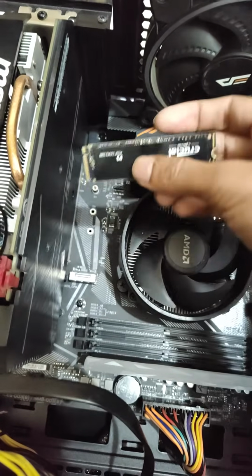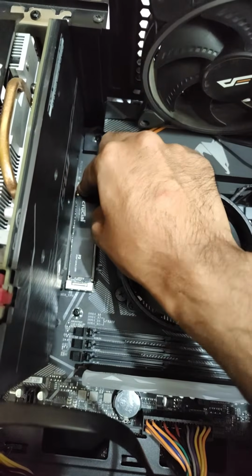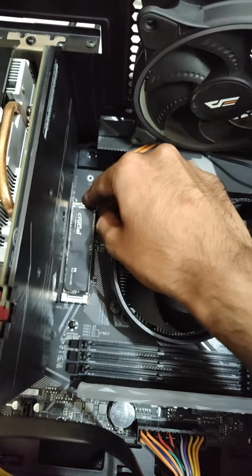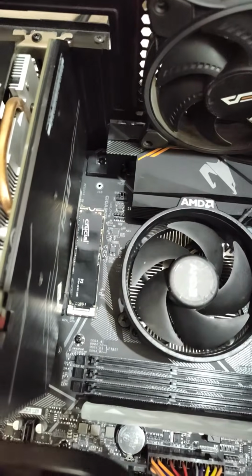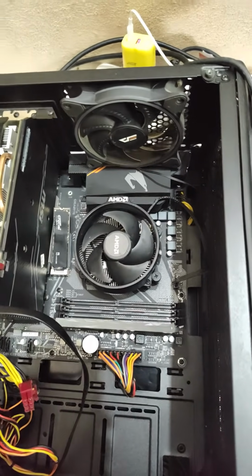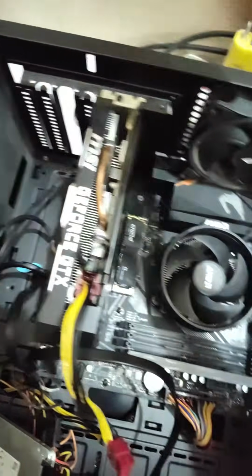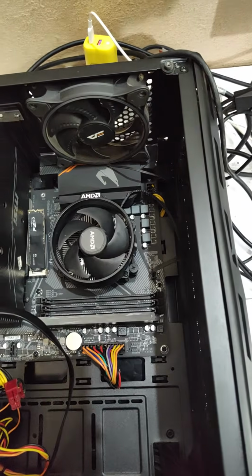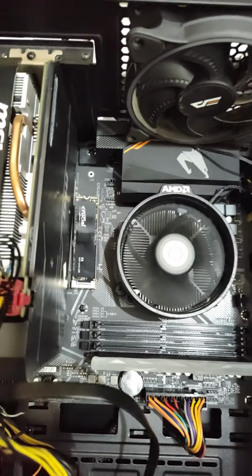So this is the NVMe I am going to install. I am not installing the screw, temporarily, as I am showing it to you guys. So this NVMe is installed, and let me show you on the screen.